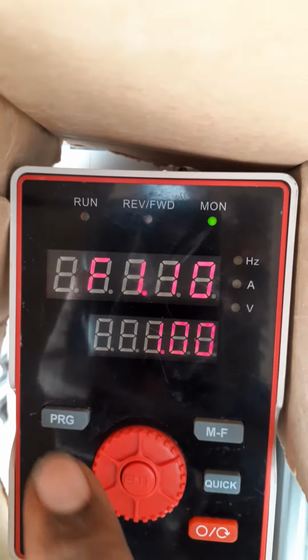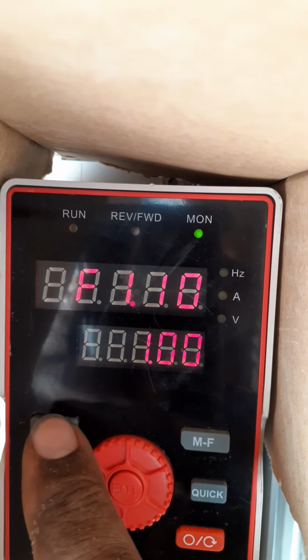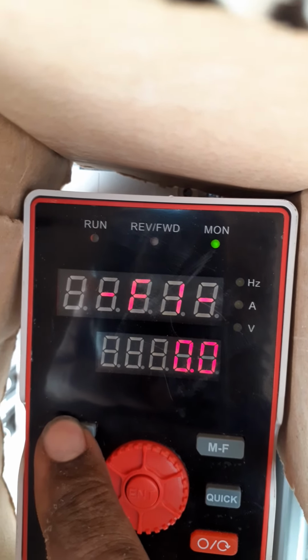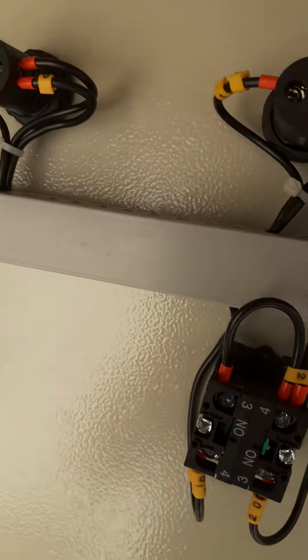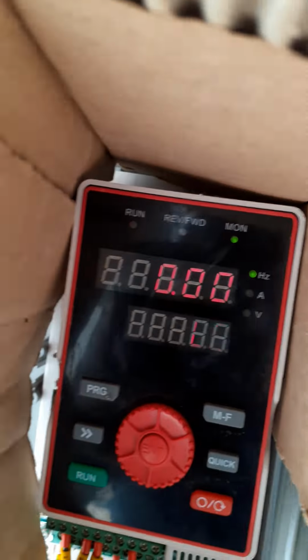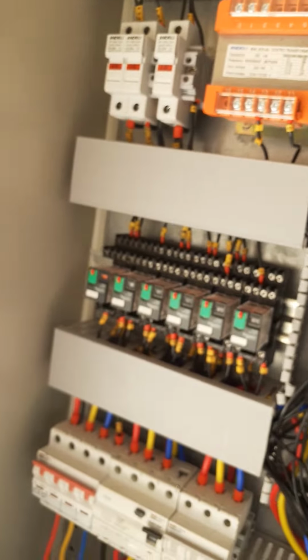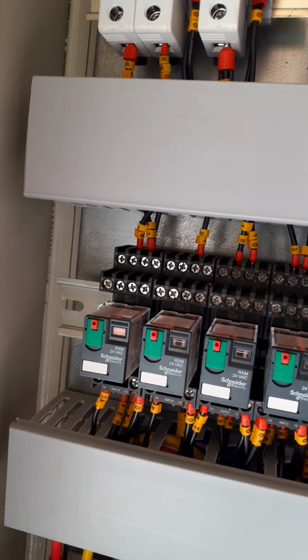It is 1. Now I can exit using the same program. I exit, exit, exit until I go to 0, 0. But the moment I try to run from the door, still it is not running. But my first relay is energizing.